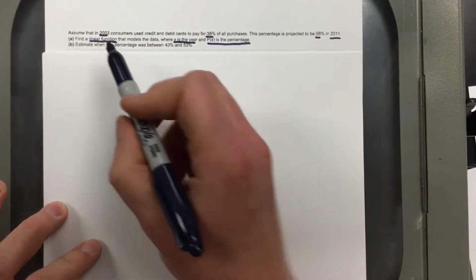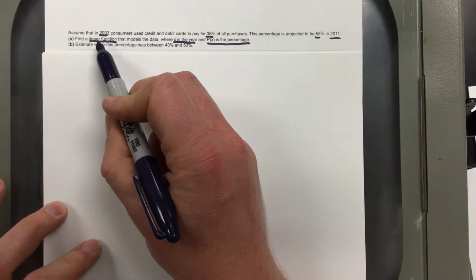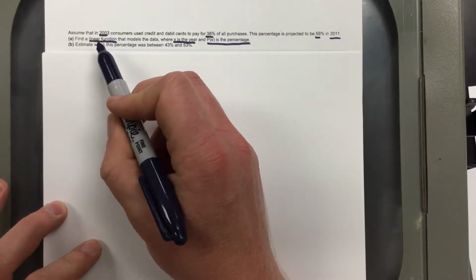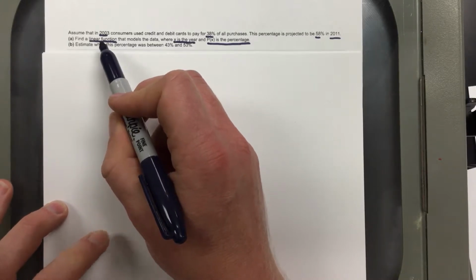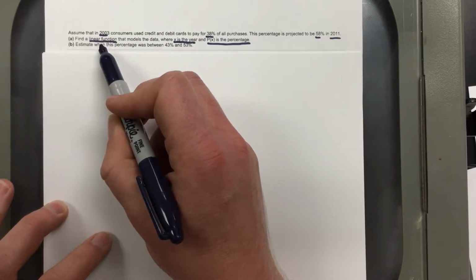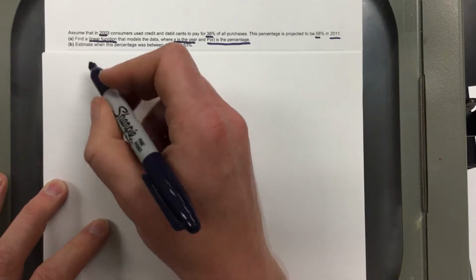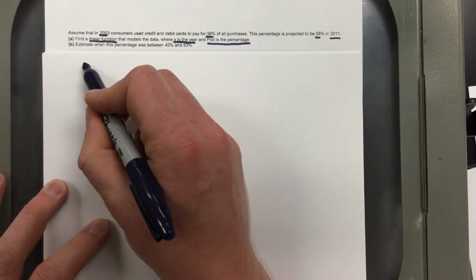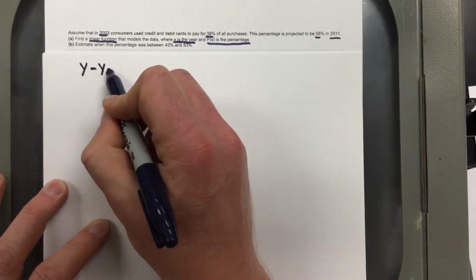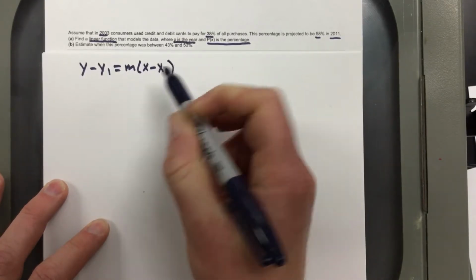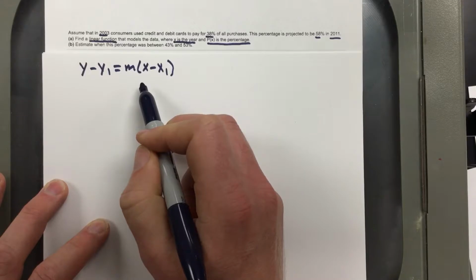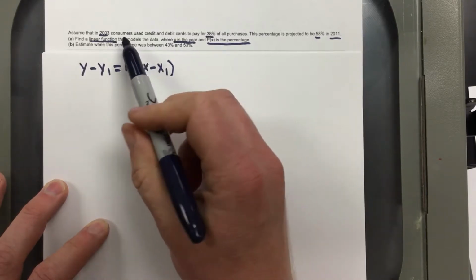So what is a linear function first? A linear function is obviously a straight line on a graph, and a linear function is going to be some sort of equation. And so how do we write an equation? Well, typically we're going to use point-slope form. So point-slope form is where I'm going to start. I'm going to say y minus y1 equals m times x minus x1. But in order to use point-slope form, I need some data points. Well, do they give us data points in the problem?